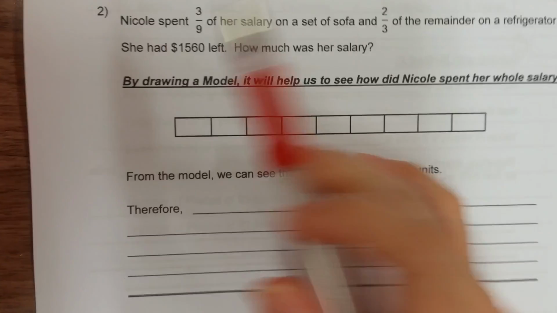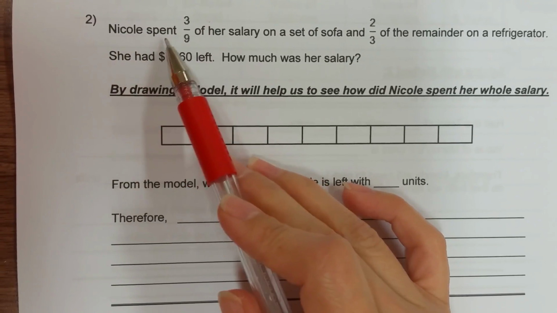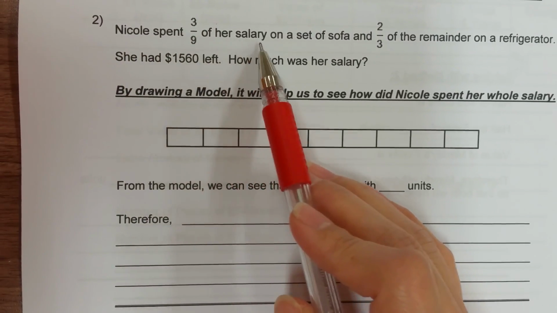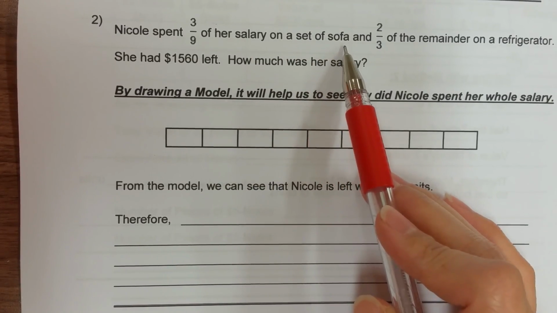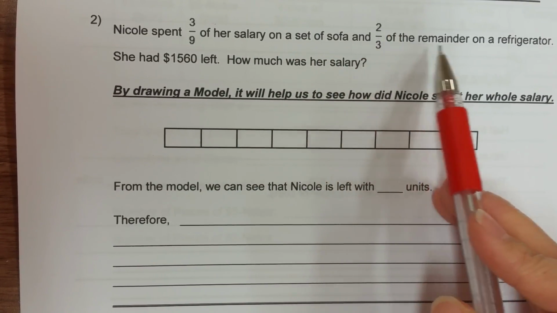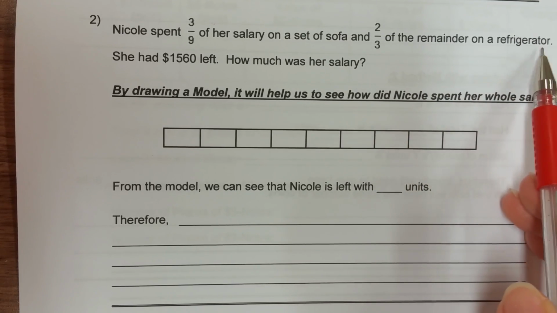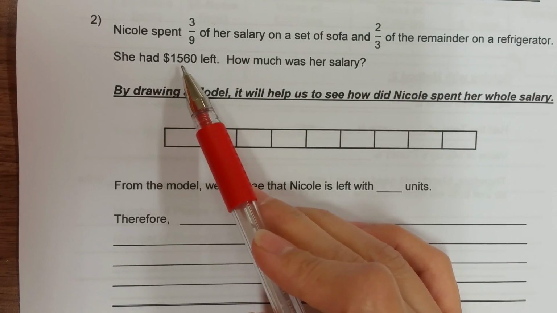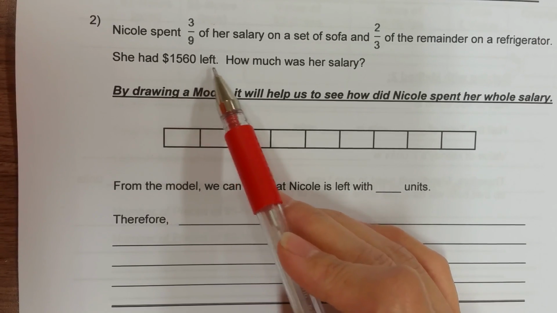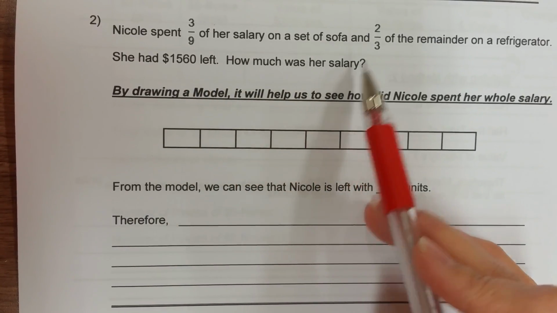Now let's look at question 2. Nicole spent 3 out of 9 of her salary on a set of sofa and 2/3 of the remainder on a refrigerator. She had $1,560 left. How much was her salary?